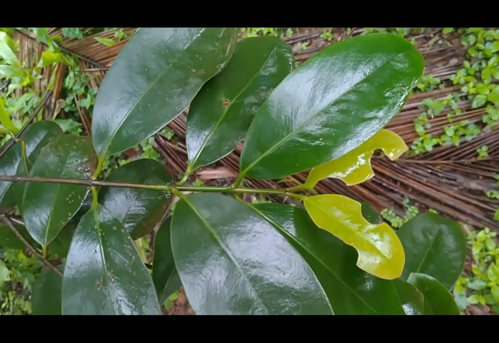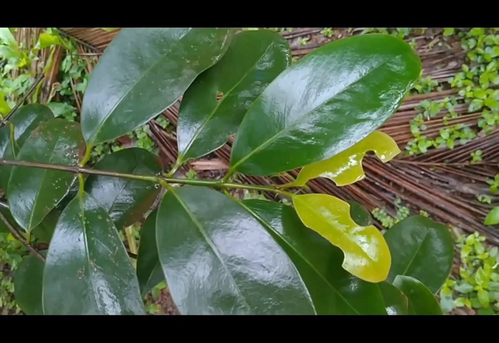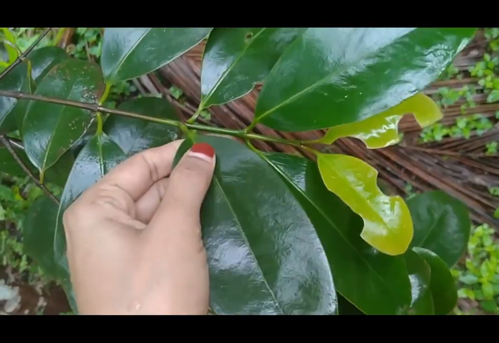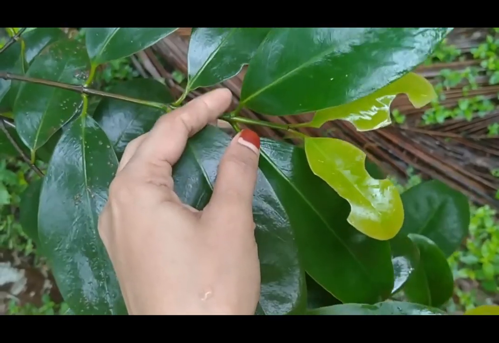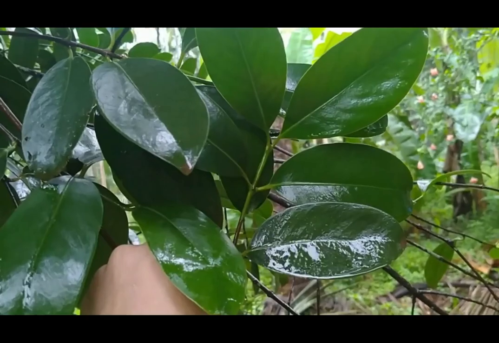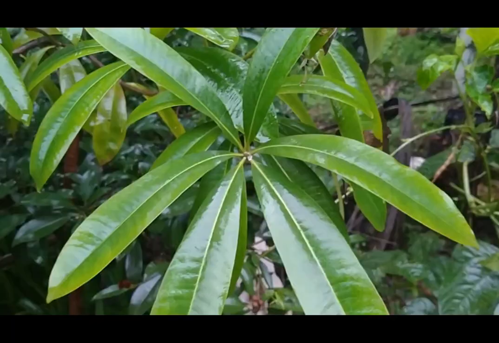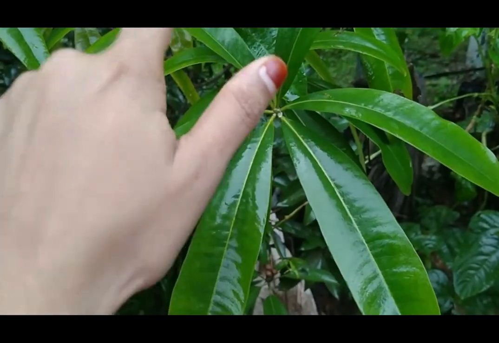This is an example for opposite superposed phyllotaxy. Here adjacent pairs of leaves. These two are the adjacent pairs of leaves arranged one above the other.